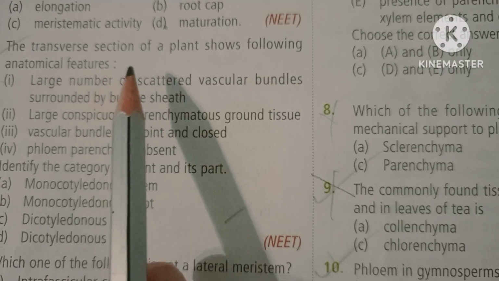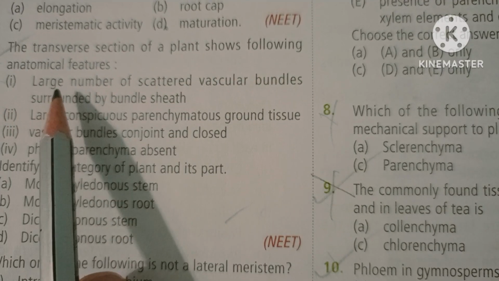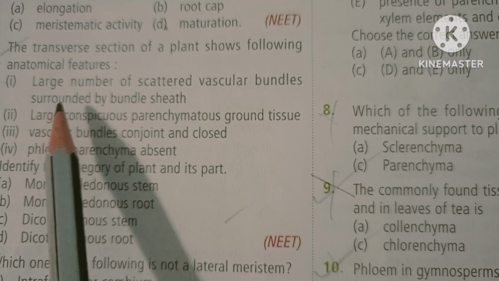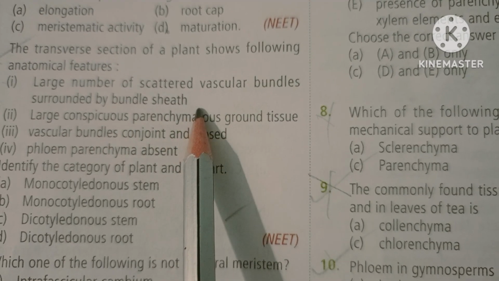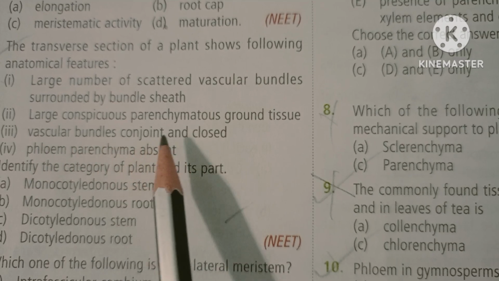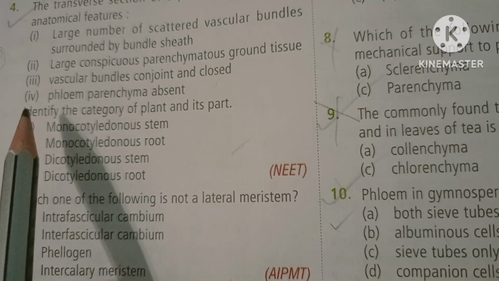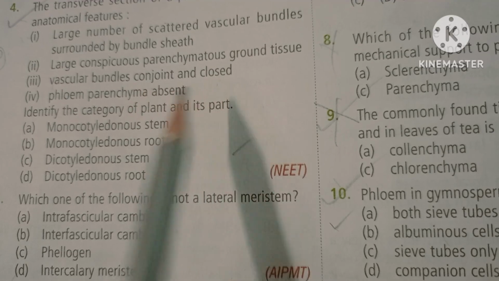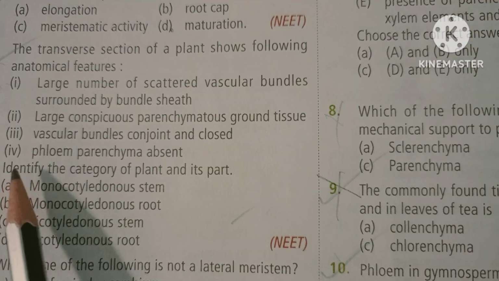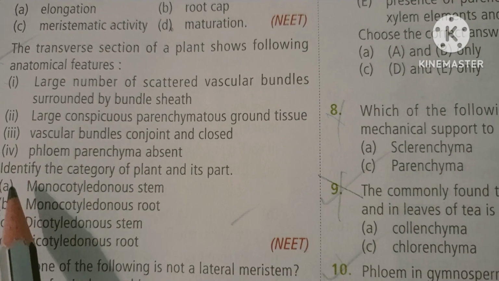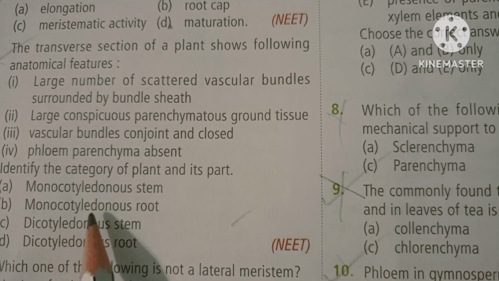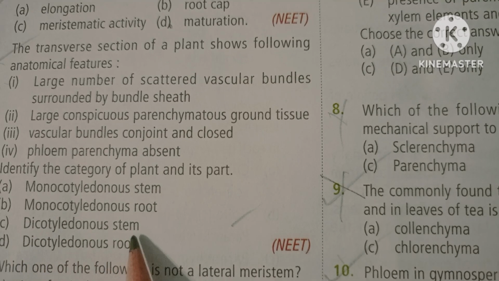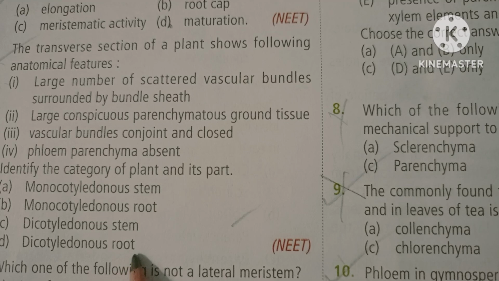The transverse section of a plant shows the following anatomical features. 1. Large number of scattered vascular bundles surrounded by bundle sheath. 2. Large conspicuous parenchymatous ground tissue. 3. Vascular bundles conjoined and closed. 4. Phloem parenchyma absent. Identify the category of plant and its part. A. Monocotyledonous stem, B. Monocotyledonous root, C. Dicotyledonous stem, D. Dicotyledonous root.